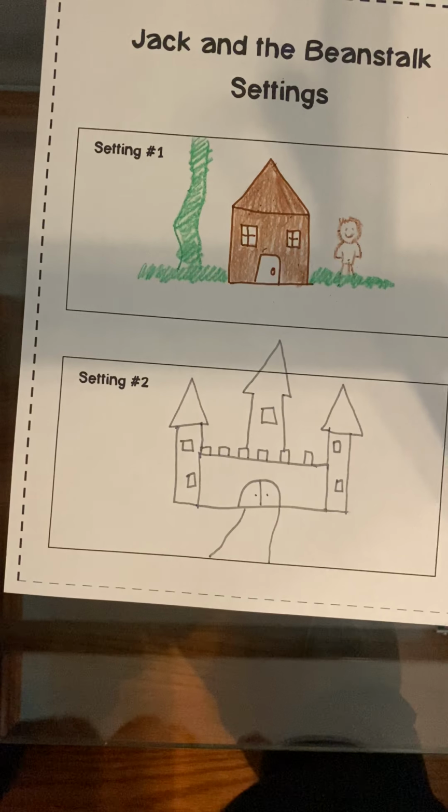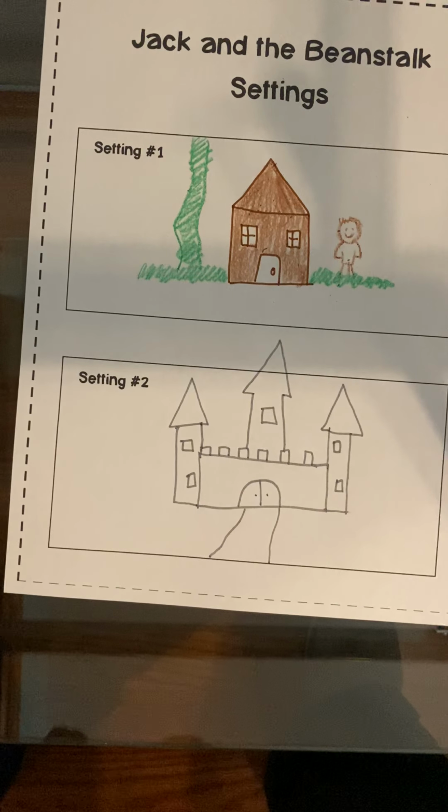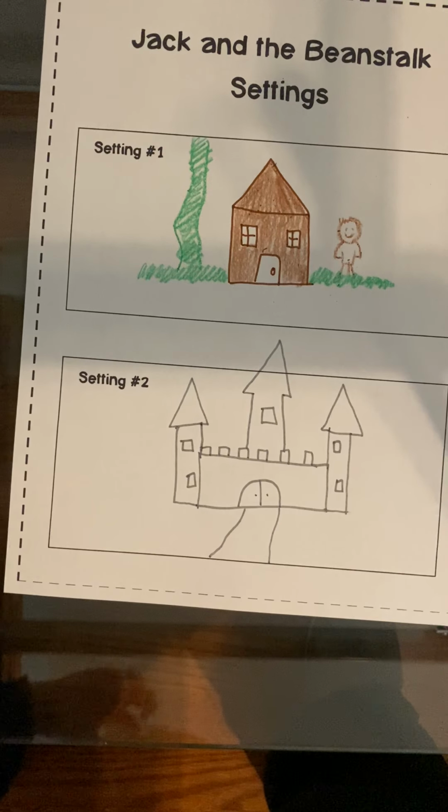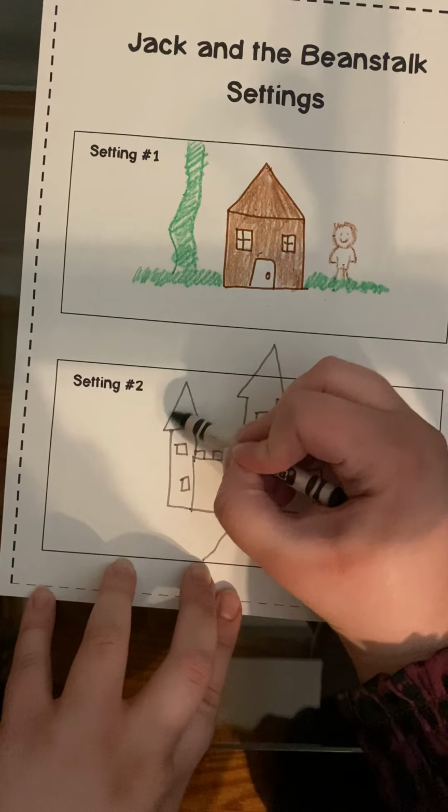Okay, there's my castle. I'm going to color it. Let me see if I have it gray. I'll color it black. There we go. I'll do a nice light black.